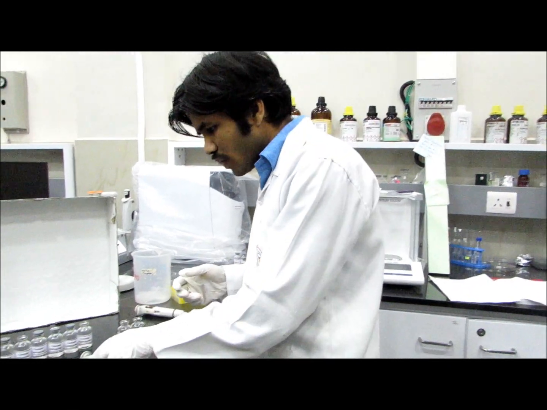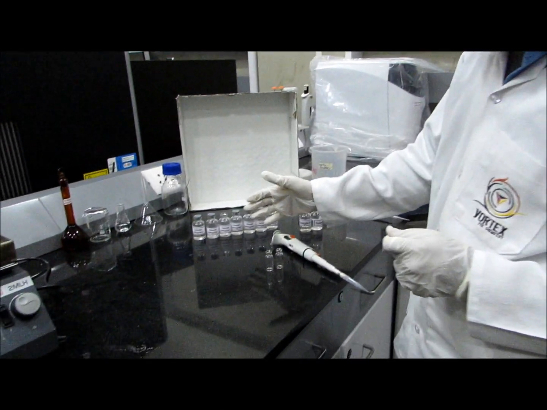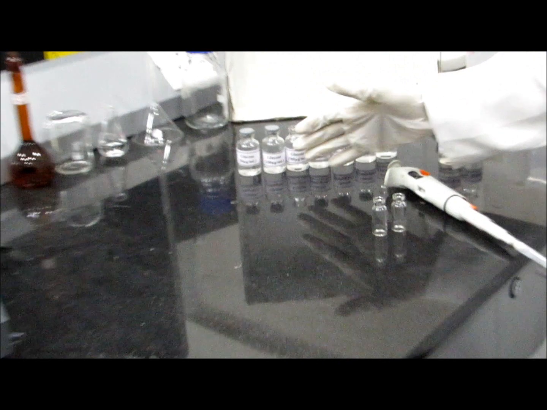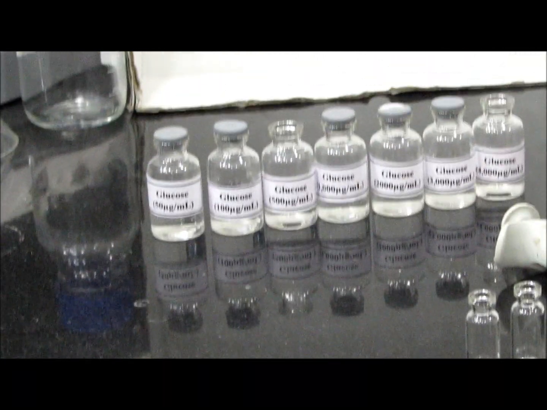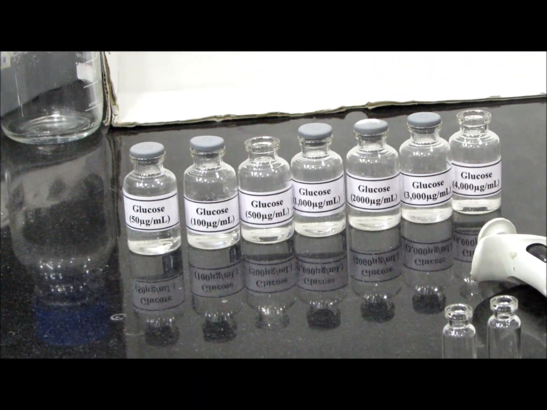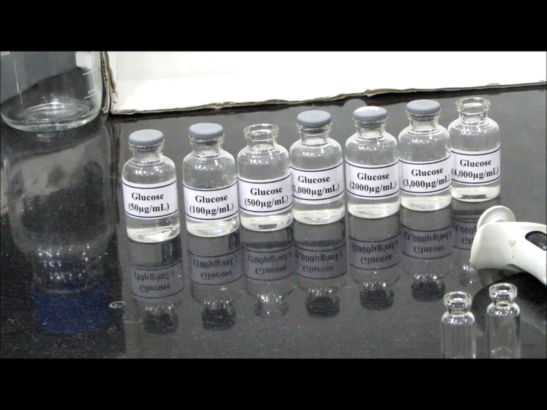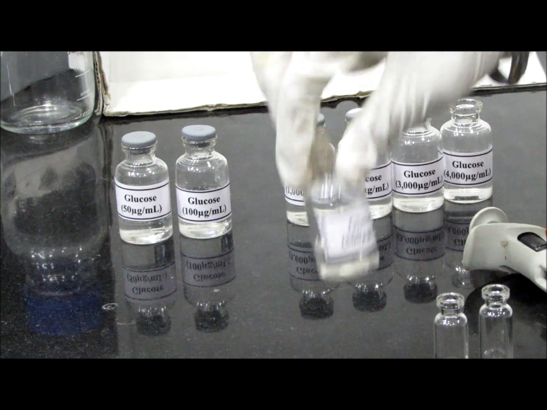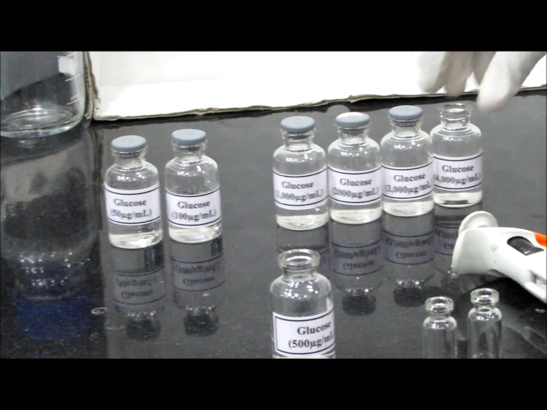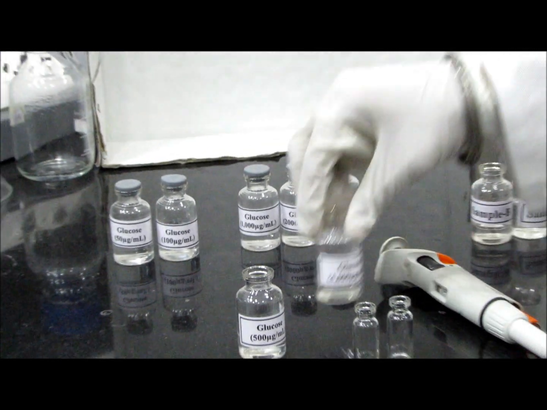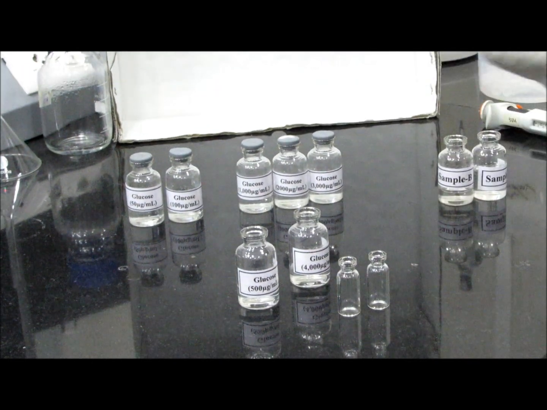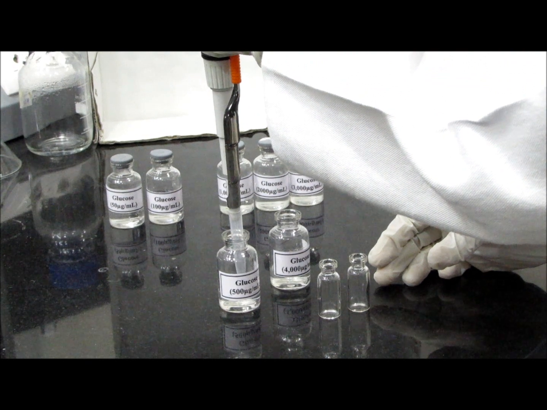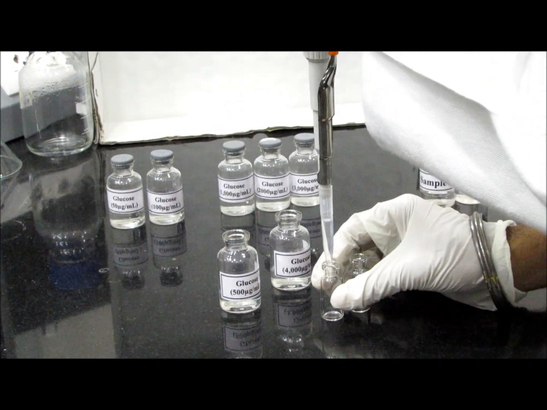Let us take 1 ml of this standard glucose solution. The first 3 glucose standard solutions represent the saliva concentration, and the other 4 represent the glucose concentration of blood and urine. Let us take 2 concentrations from this standard glucose solution. We are taking 500 microgram per ml and 4000 microgram per ml. Now let us add 1 ml of each glucose solution in this vial.